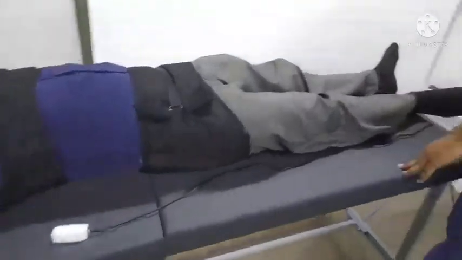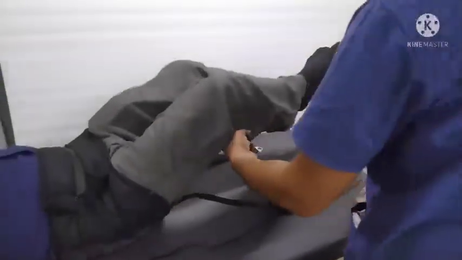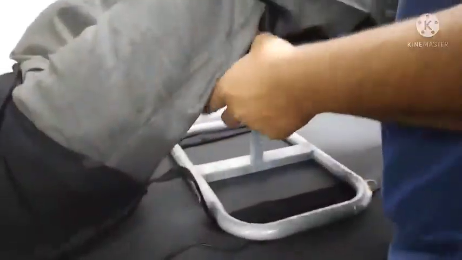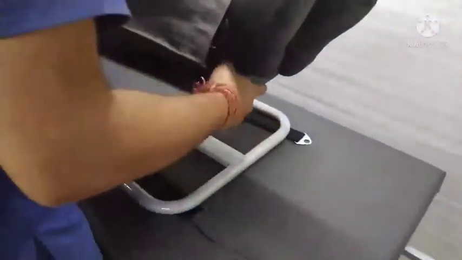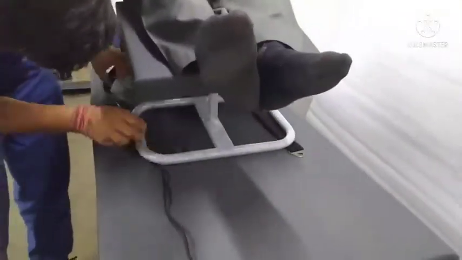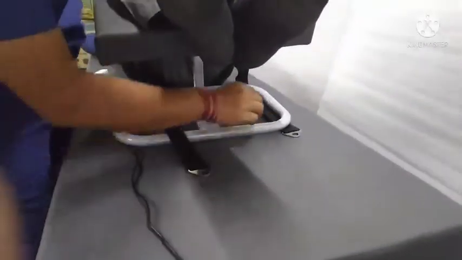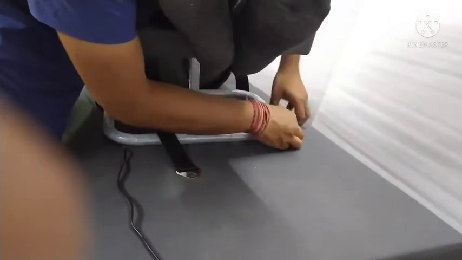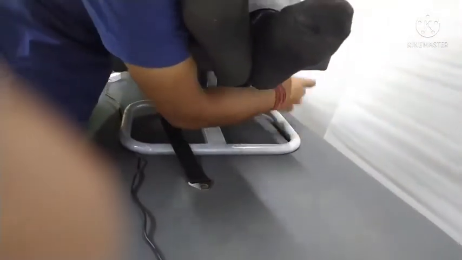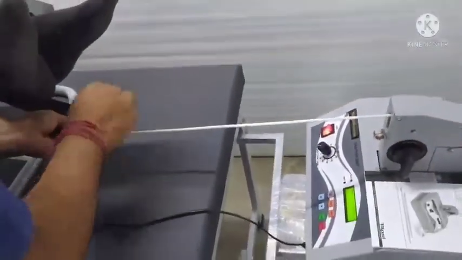Now we connect the hook to the lumbar belt.